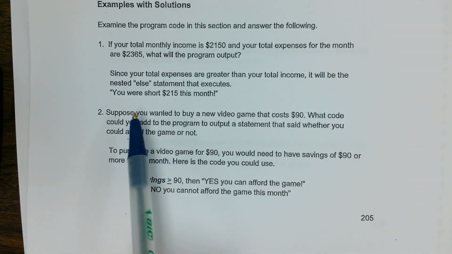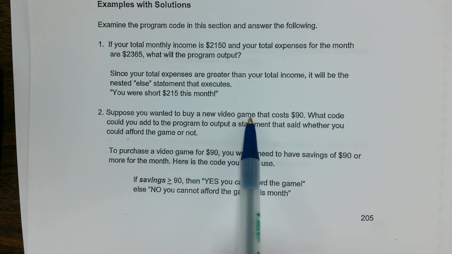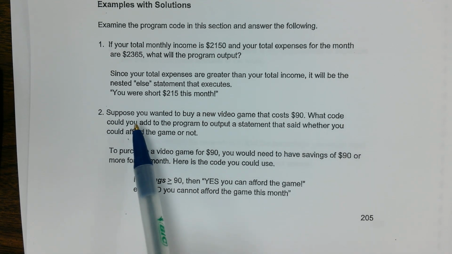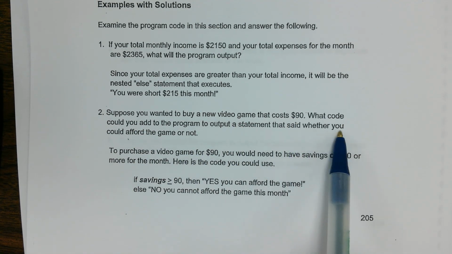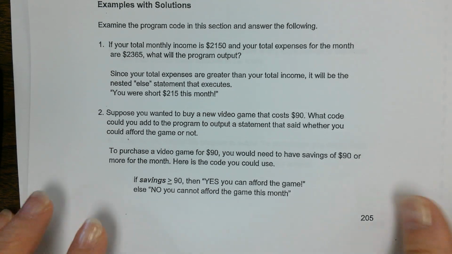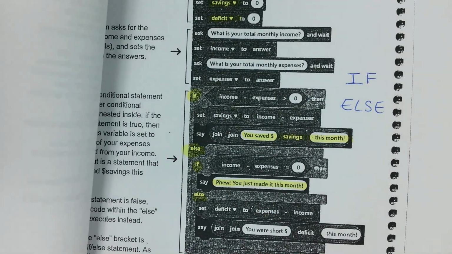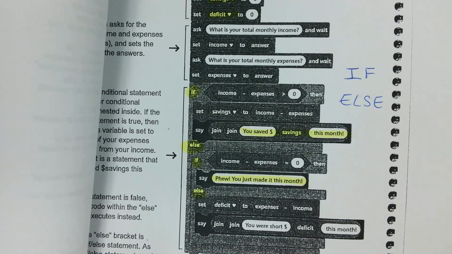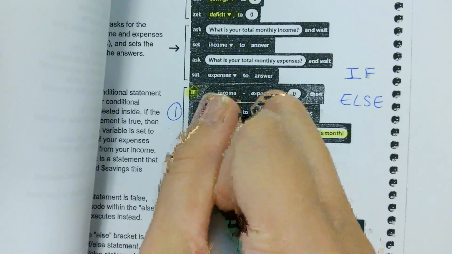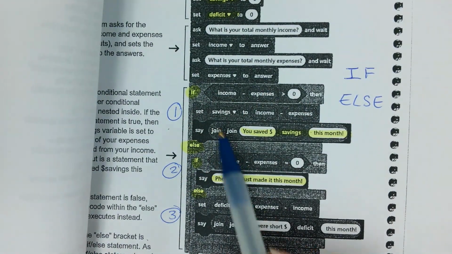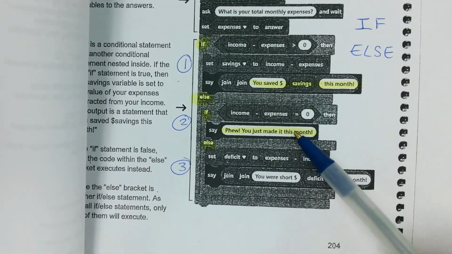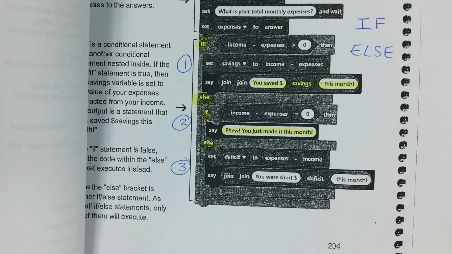Okay, so how would we modify the code then for number 2 of the question? Suppose you wanted to buy a new video game that costs $90. What code would you add to the program to output a statement that says whether you can afford it or not? Okay, so you need to input another statement to your program. You want to buy a $90 game. So would you put it in section 1 here, section 2 here, or section 3 here? Where would you put that to see if you can afford a $90 game?